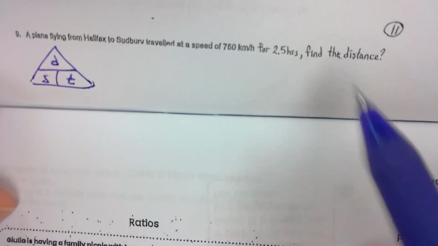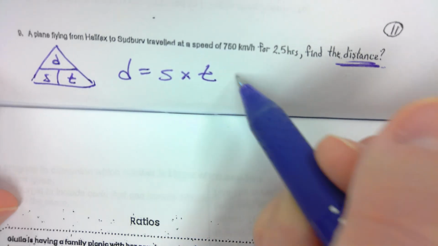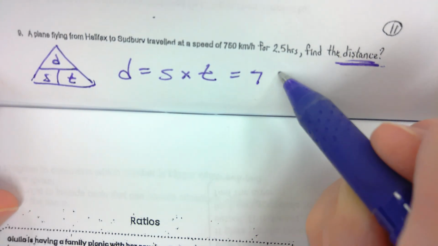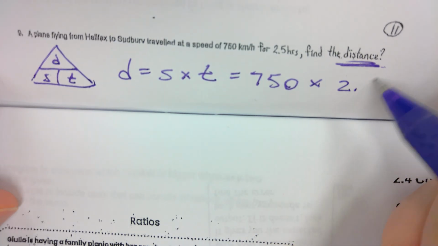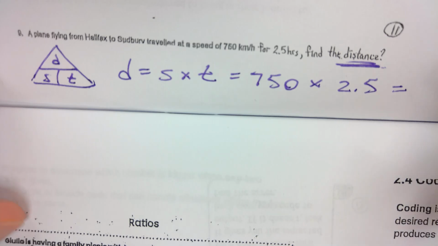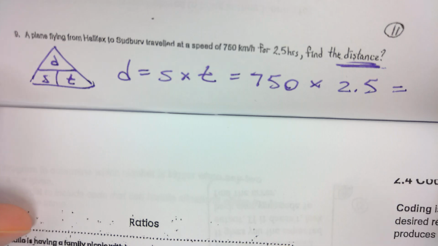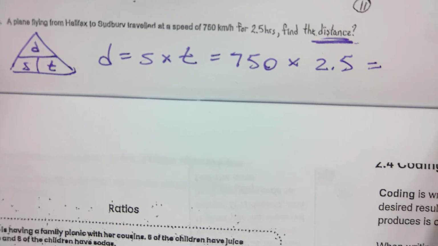All right. So here, I want to find distance. So the formula is speed times time. Right? So 750 kilometers per hour is my speed. 2.5 is the time. So when you multiply it, you get, Margaret, what did you get? You didn't do that one. You can do that now. 750 times 2.5.